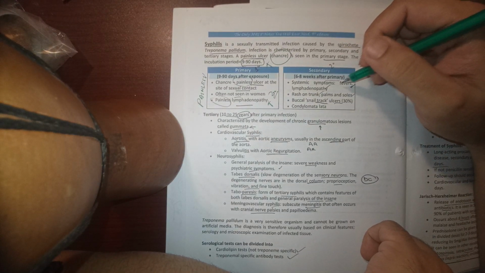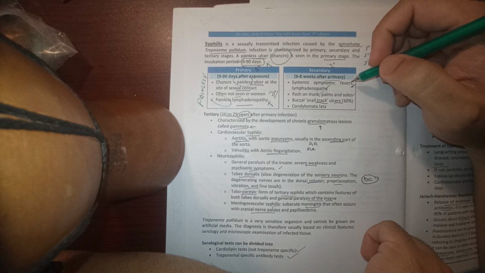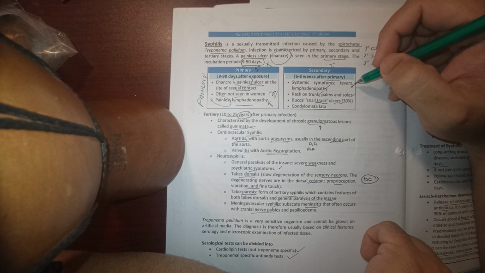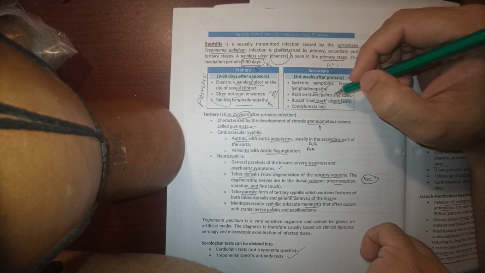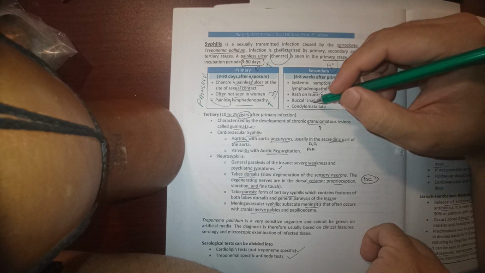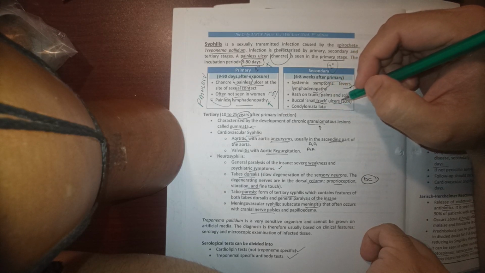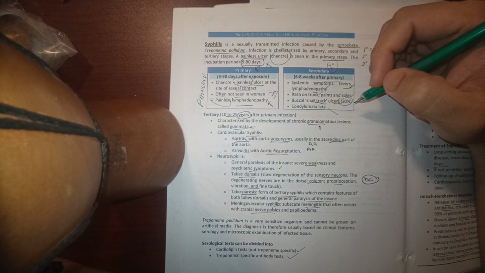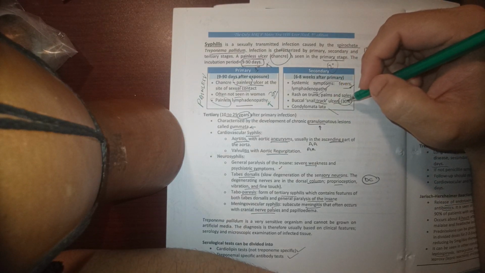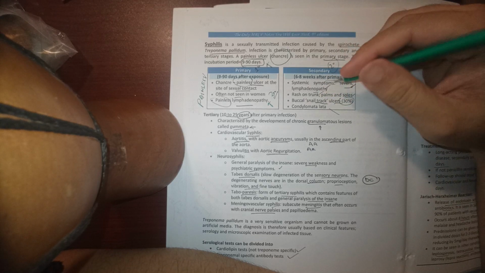Systemic symptoms are fever and lymphadenopathy, rash on trunk, palms and soles. Buccal snail track ulcers in 30%. Condylomata lata. This is 6 to 8 weeks after the primary, which happens 9 to 90 days after exposure.